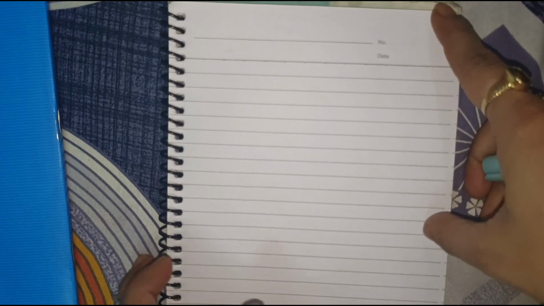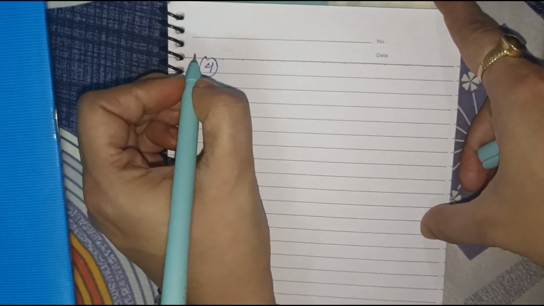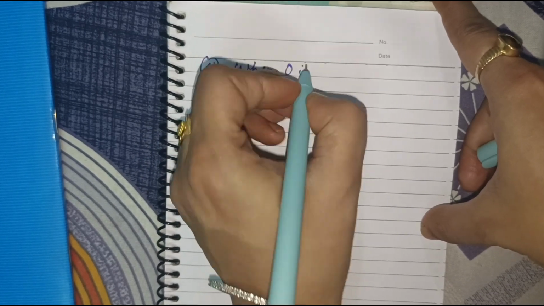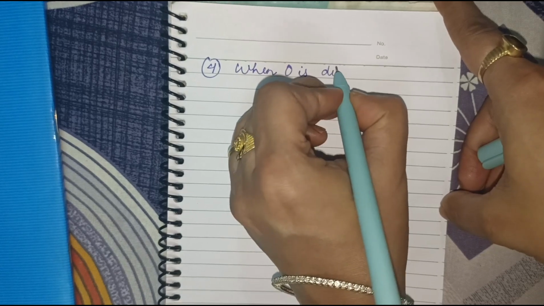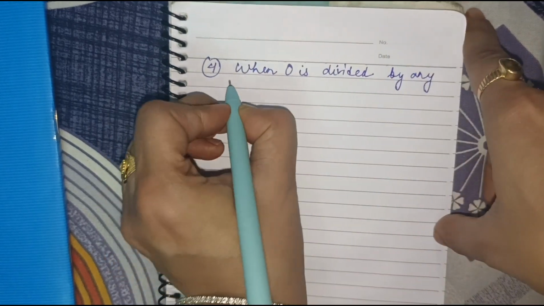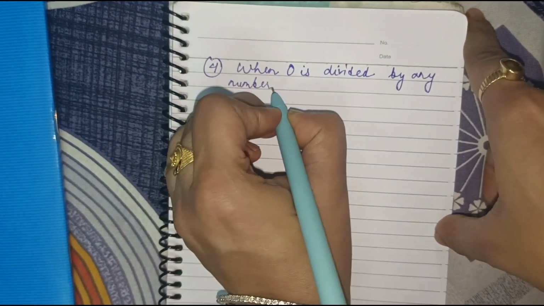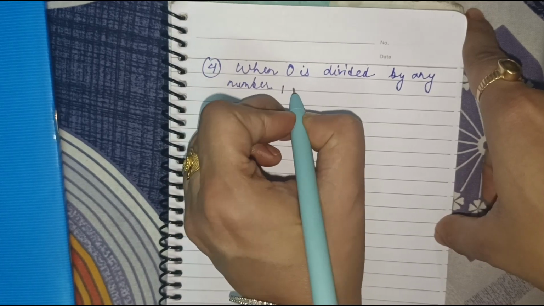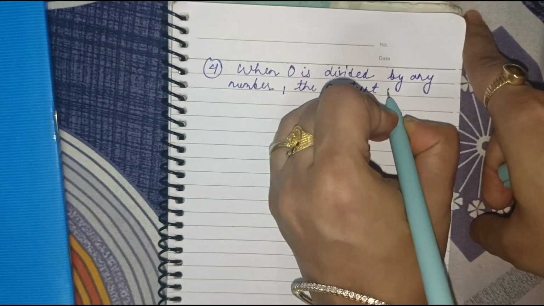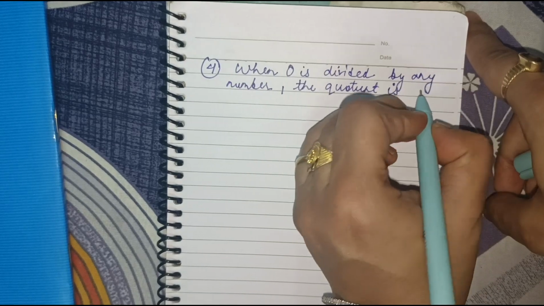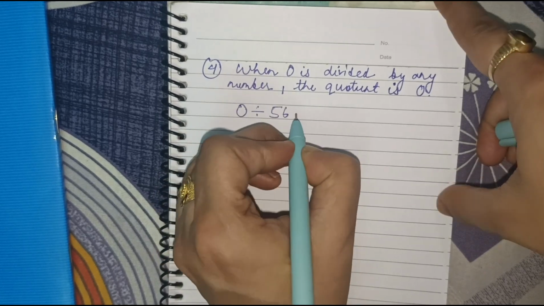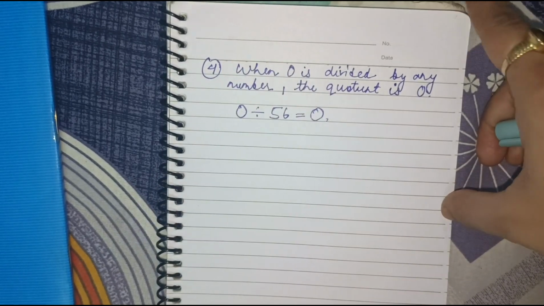Now, the fourth property says when 0 is divided by any number, the quotient is 0. For example, when 0 is divided by any number, the quotient is 0.